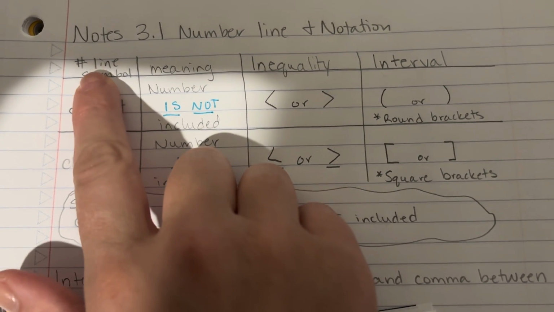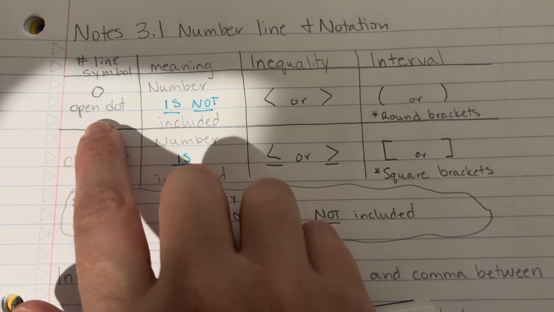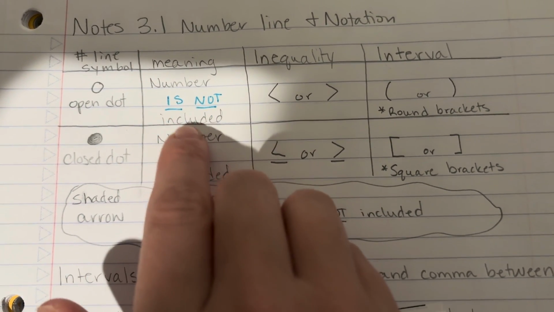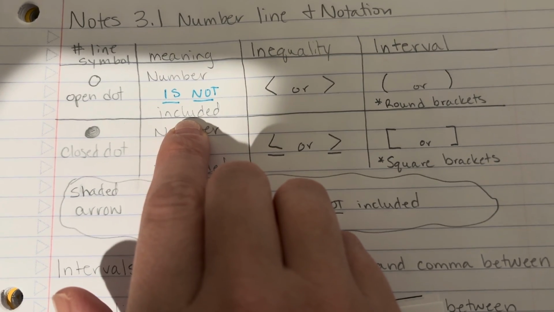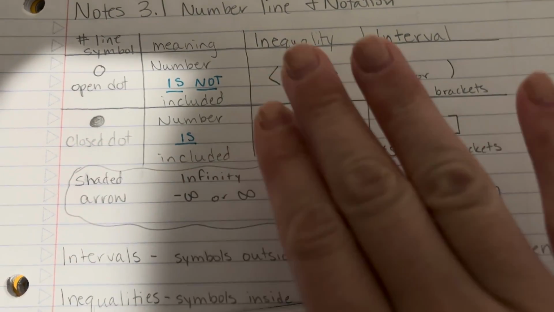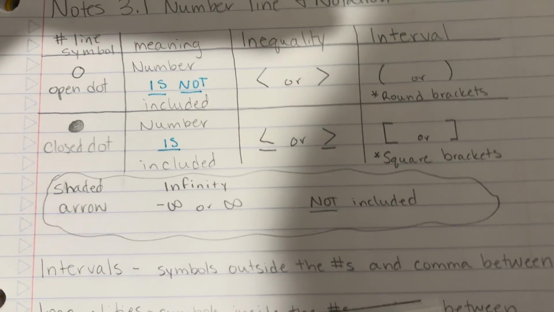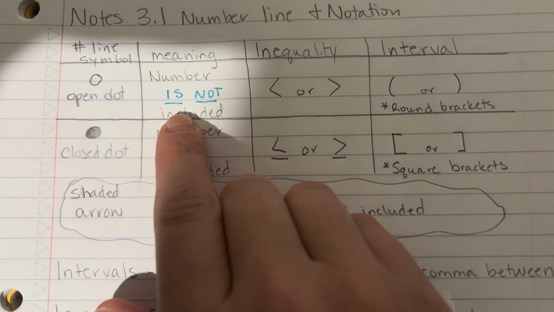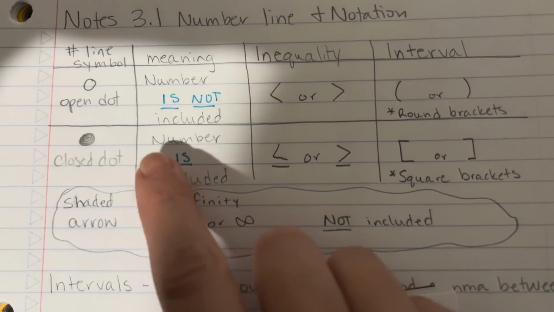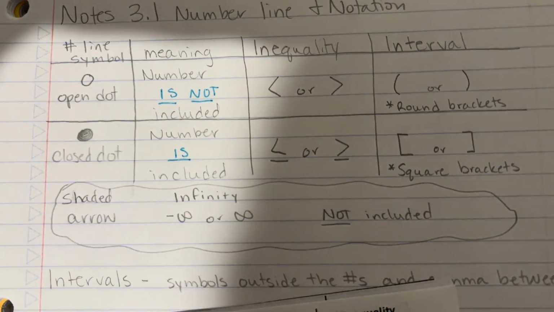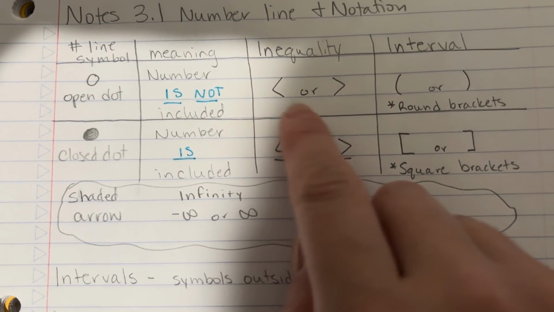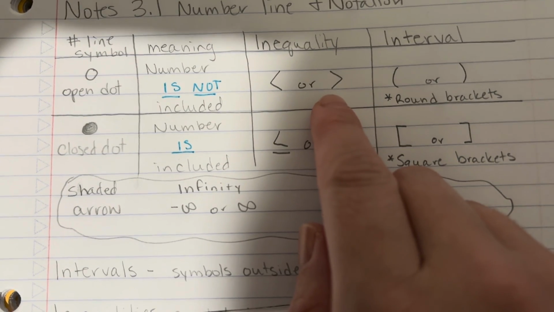So the number line symbol, the first one we have is an open dot. And the meaning of that open dot is that the number is not included. So it's not in the group chat with your friends, you know, it's not included. Nobody wants to be friends, which is not nice, but this number is not included within your answer. More will be spoken about that at a later date, but for right now, it's good to know that it is not included. Inequality symbols for this are less than or greater than.